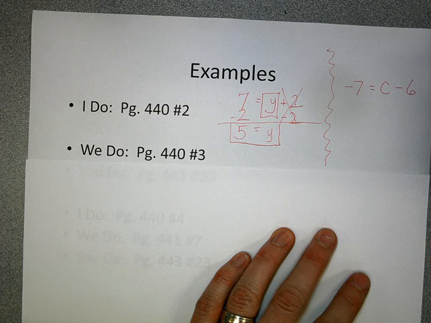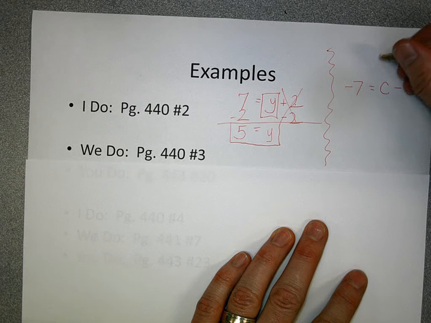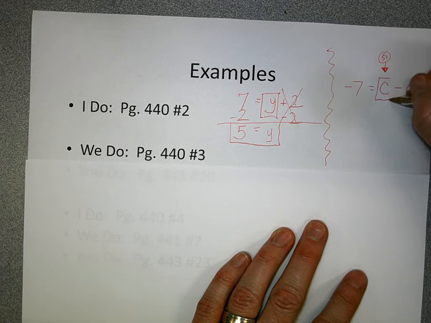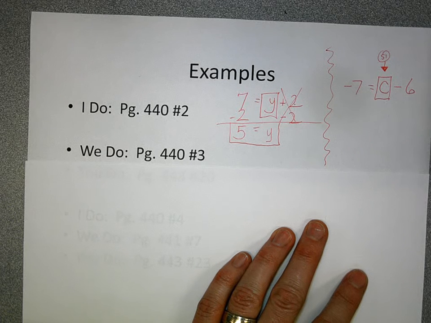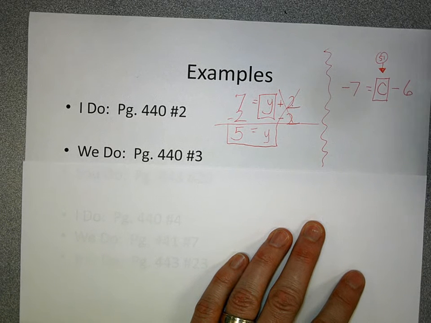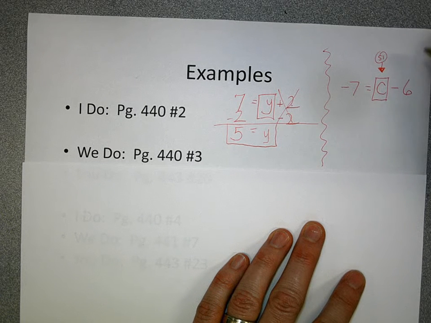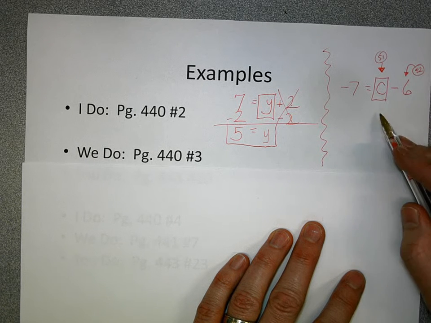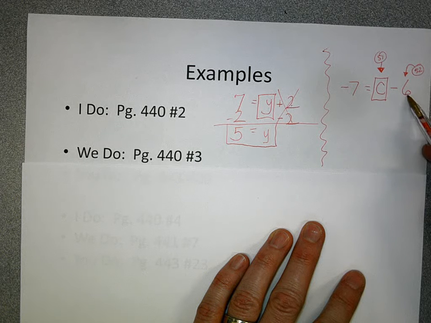Step 1 is find the variable and box it in. Find the variable and box it in. In this case, the variable, the c, is on the right side of the equal sign. So step 2, I'm going to look at the number that's on that same side as the variable, which in this case is a 6, or remember, it's minus 6.